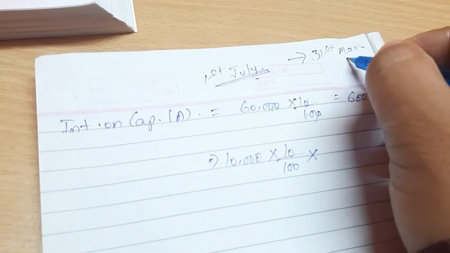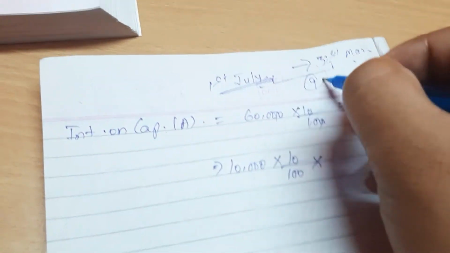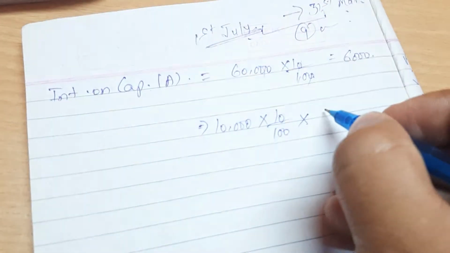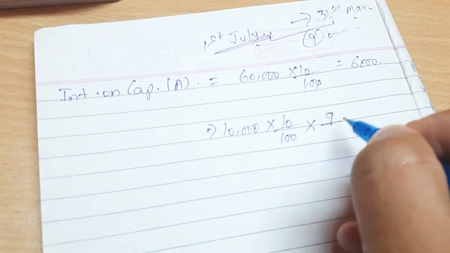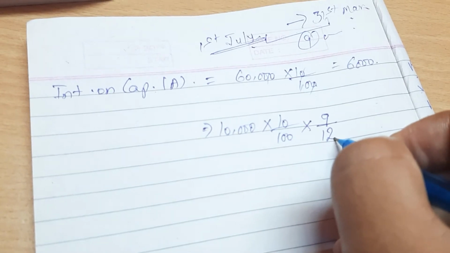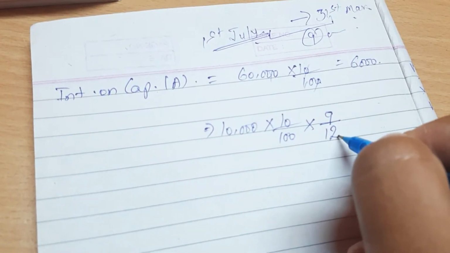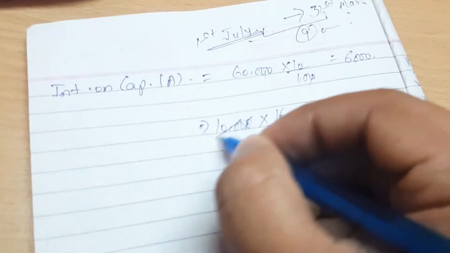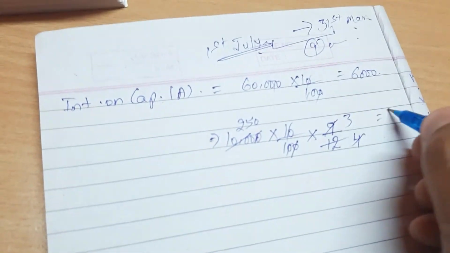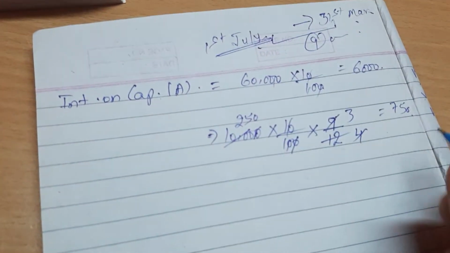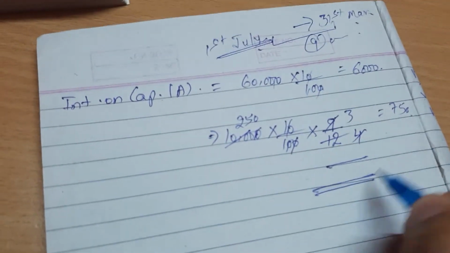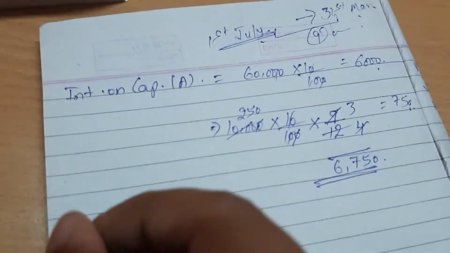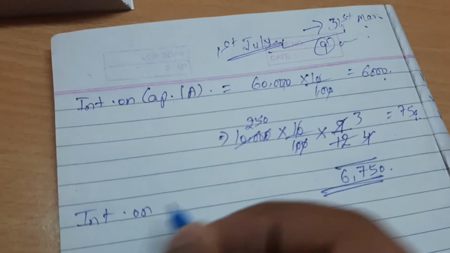So from July to March there are 9 months. So we have to calculate interest on additional capital for 9 months only. So 1 year has 12 months, so it will be divided by 12. 9 upon 12, that is 3 by 4. So solve it, 250 into 3, 750. So 750 will be the interest on additional capital. So the total interest will become 6,750. This is interest on capital of A.